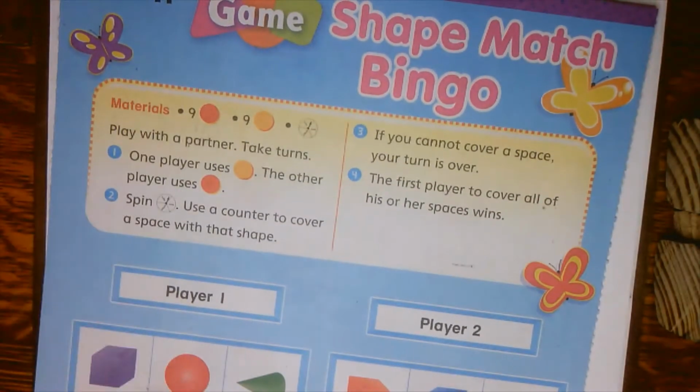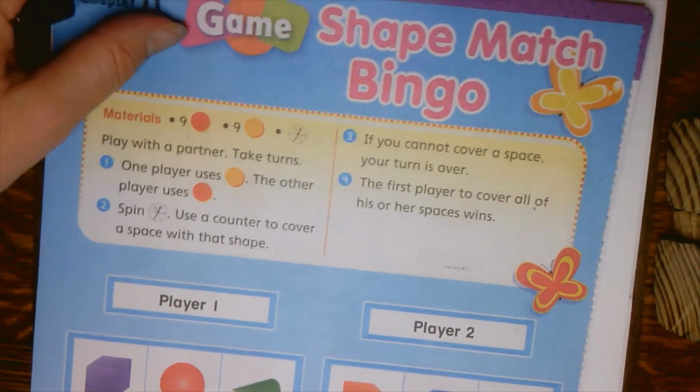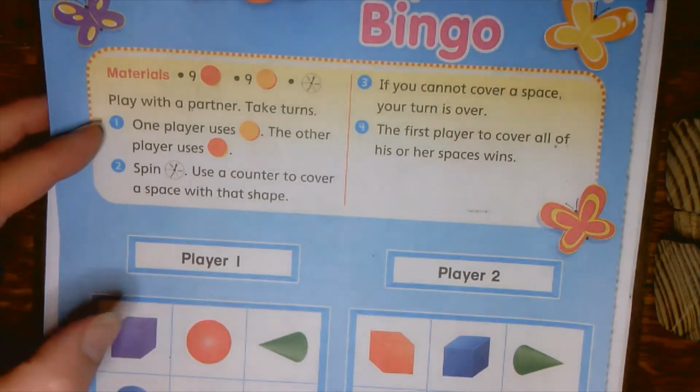Last page of the introduction is this shape game, which if you want to play with some of your family members, you may, but you don't have to.